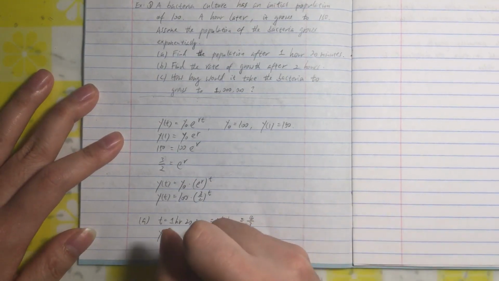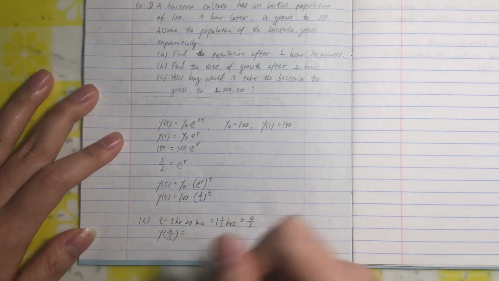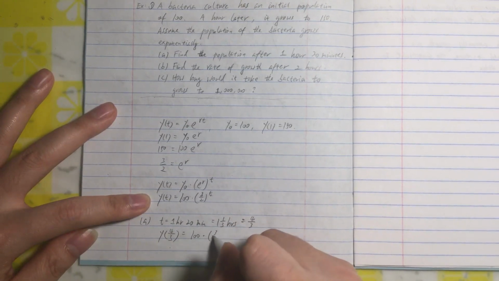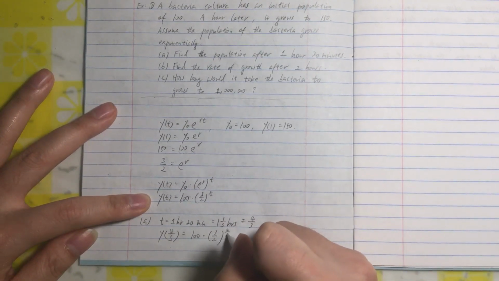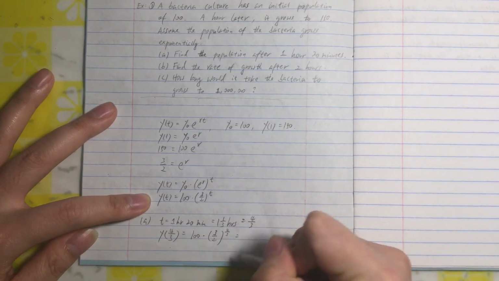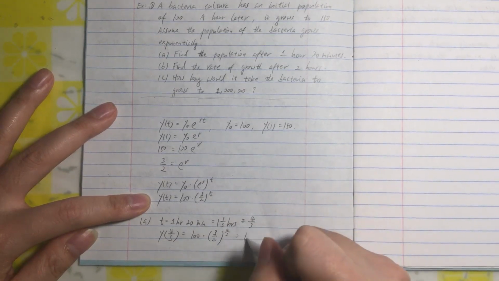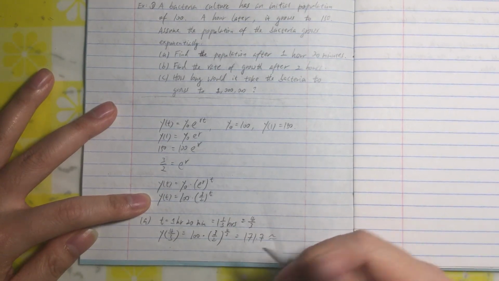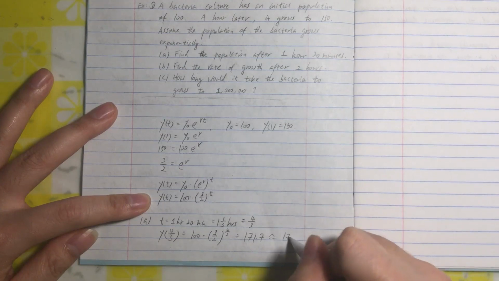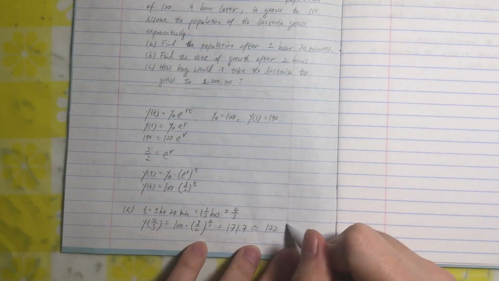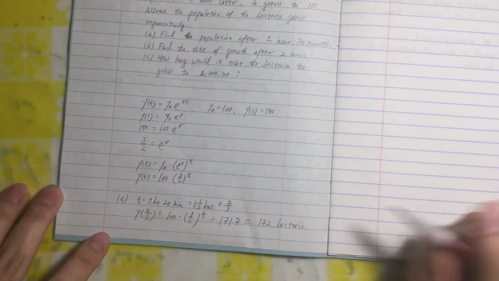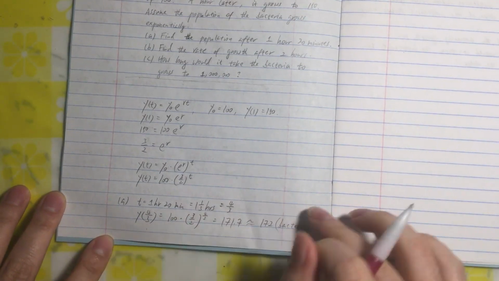So in part A, we plug in 4/3 for t. We can find the population after this time period. That's 100 times 3/2 to the power of 4/3. Then here is my calculator. It's about 171.7. And usually for number of bacteria, round to the nearest whole number, it's about 172 bacteria.